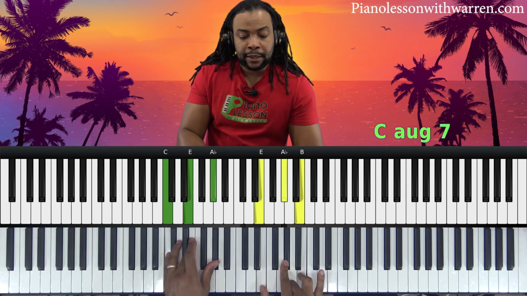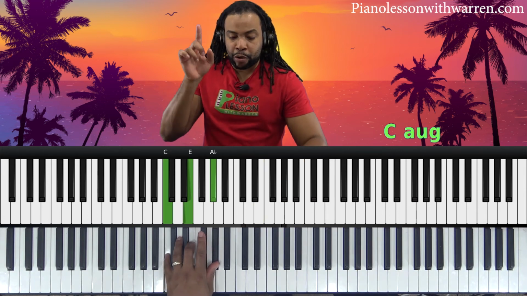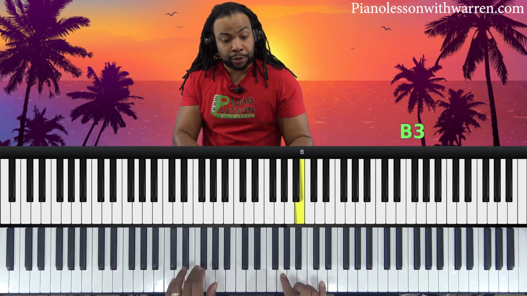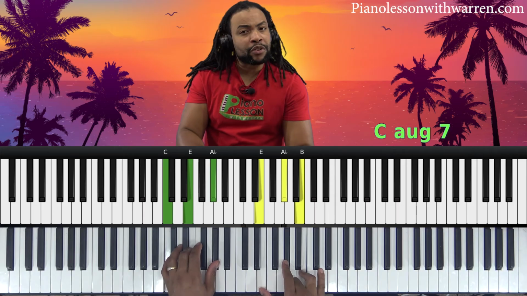Definitely gives you that sort of atonal, beboppy type sound, right? Augmented triad over here, then a major triad over here. Both chords are separated by a major third, and that gives you the augmented major 7 chord.